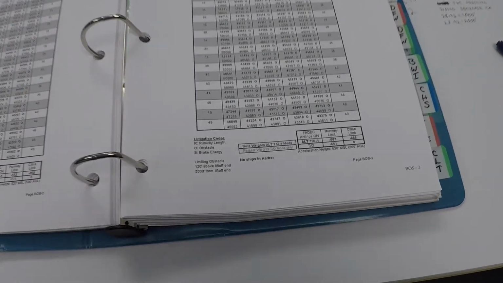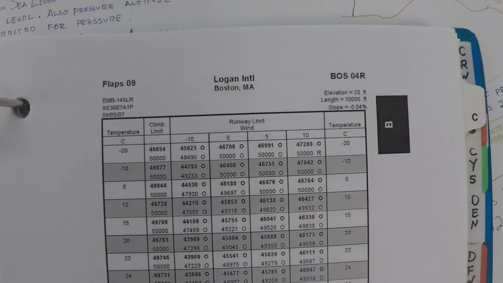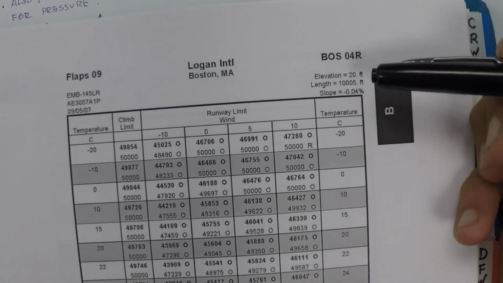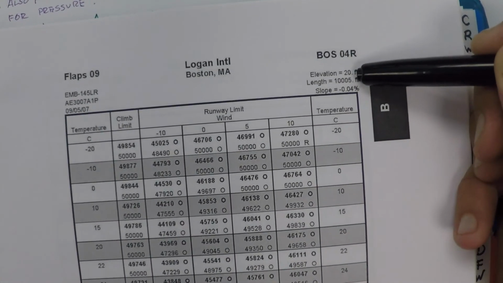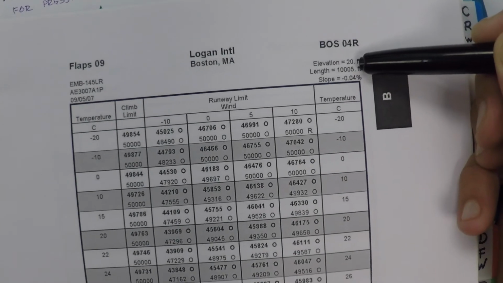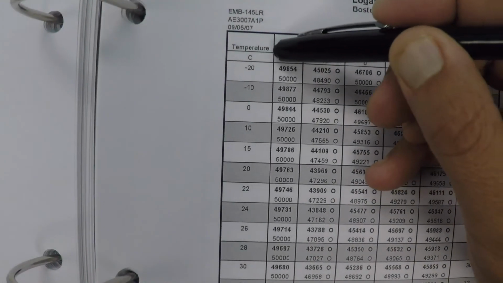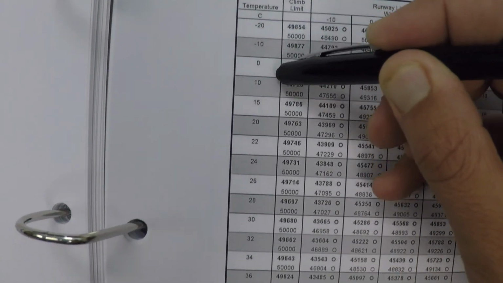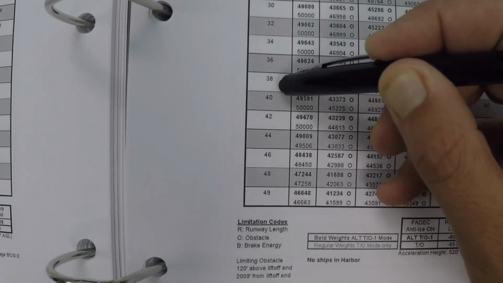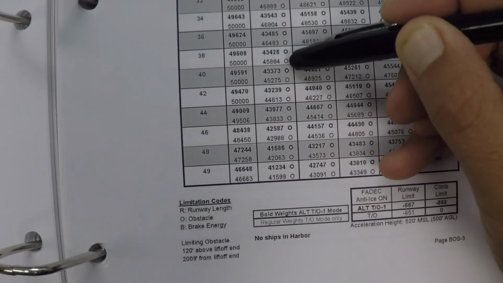Now let's take a look at this takeoff graph out of Boston. Pressure altitude 20 feet. To the left we see temperature. The hotter it gets, the more restrictive your aircraft will be. The less weight that aircraft will be able to take off with.